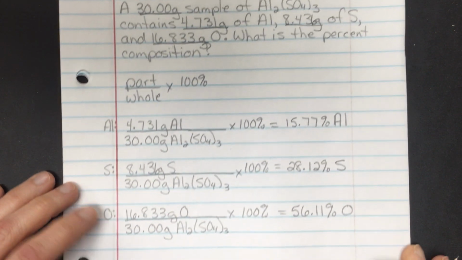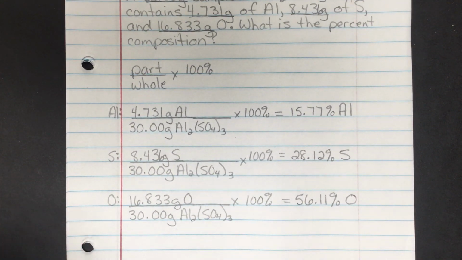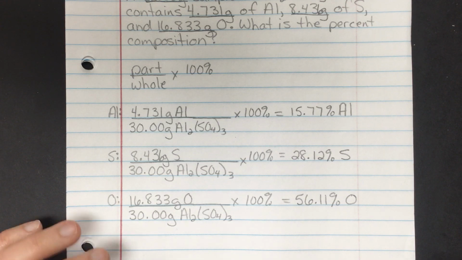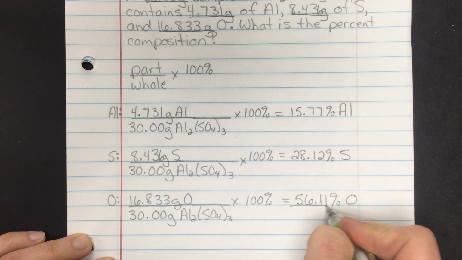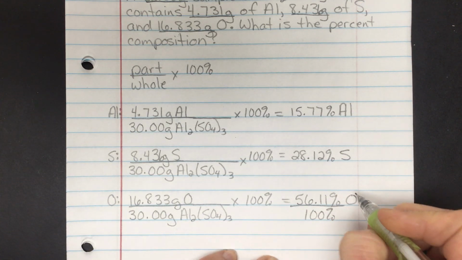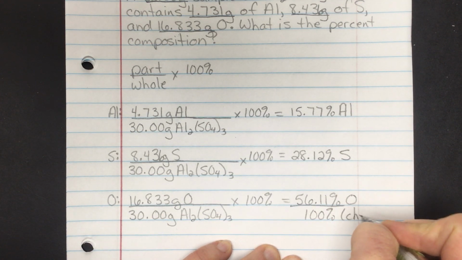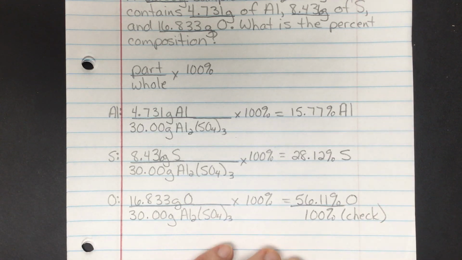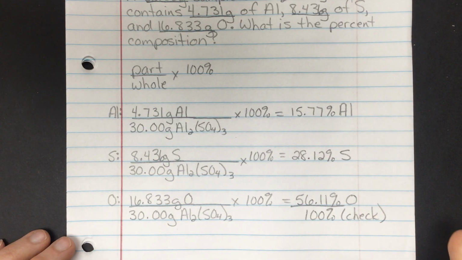Now, you should check your answer on this. Make sure that when you add up your percentages, they all add up to 100%. That's your check. If they don't, you did something wrong, and you should go back.